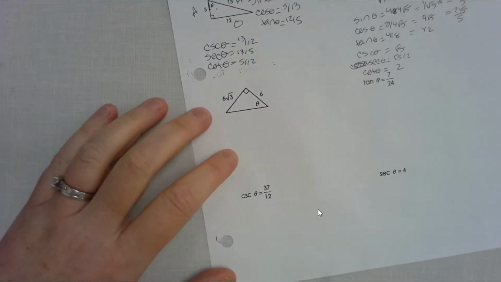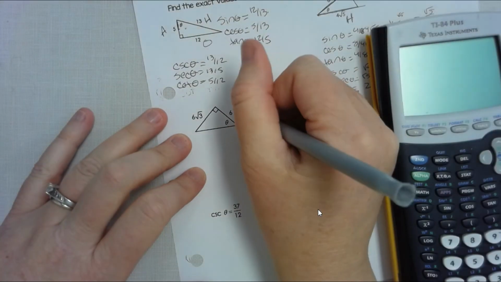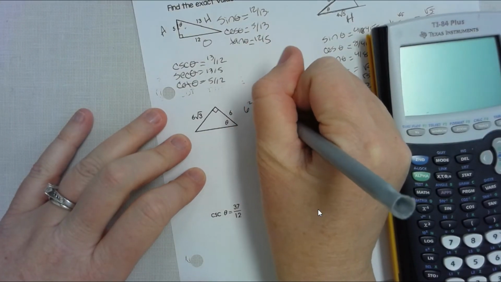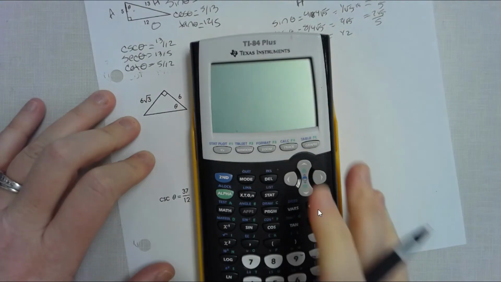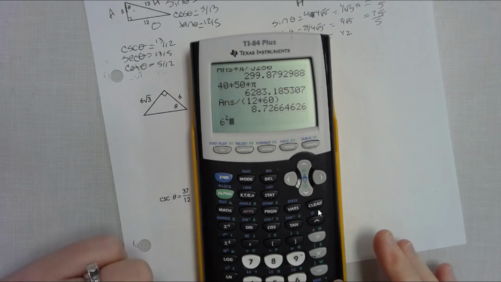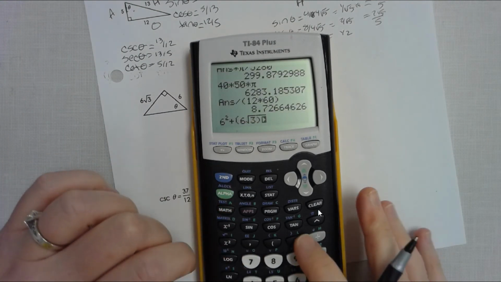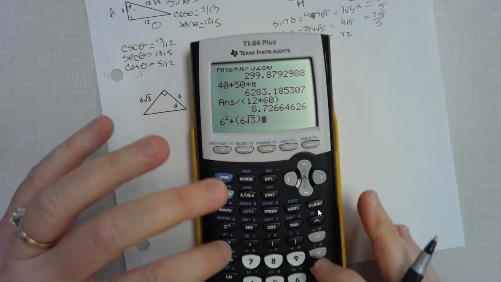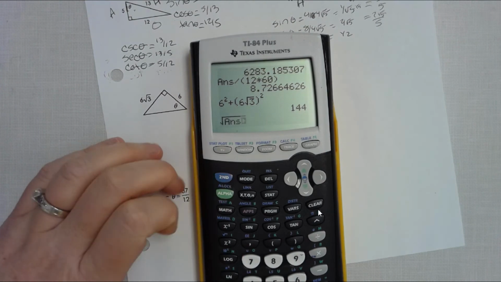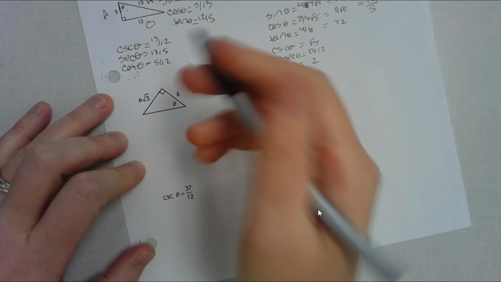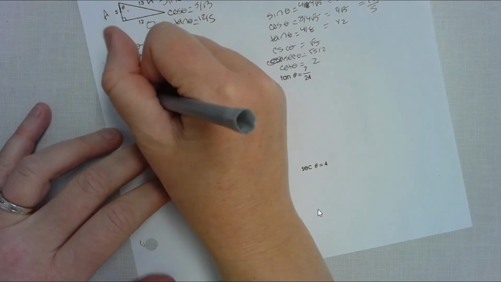So down here, I'm missing one of my sides. So if I do a squared plus b squared equals c squared, you would do 6 squared plus 6 radical 3 squared. And then you need to square that number. So I'm going to hit second square root of that answer, and we get 12. So your hypotenuse here is 12. So that's your hypotenuse, which makes the 6 adjacent, and this is going to be your opposite.